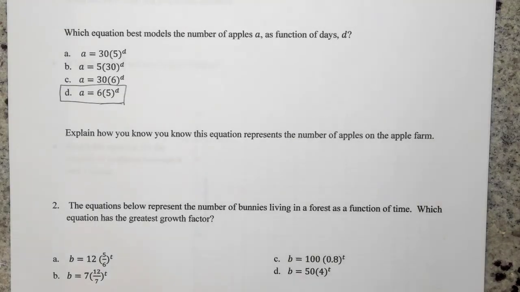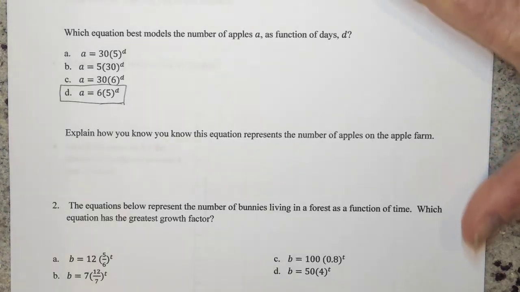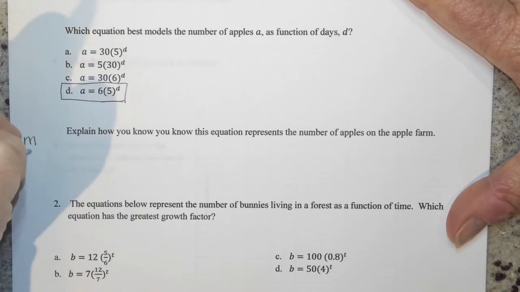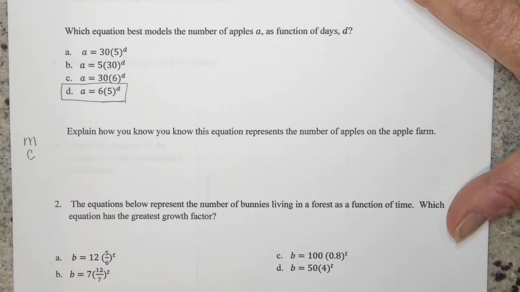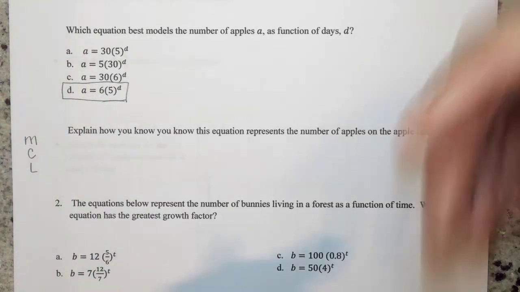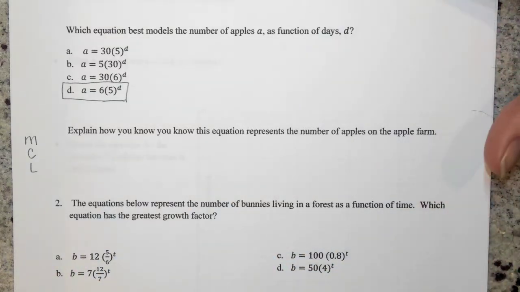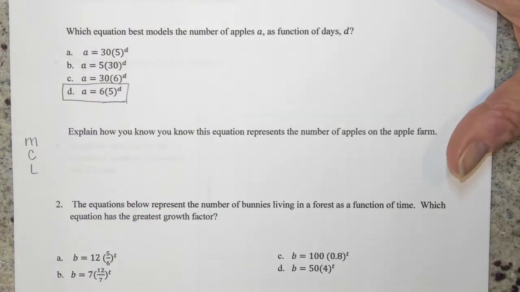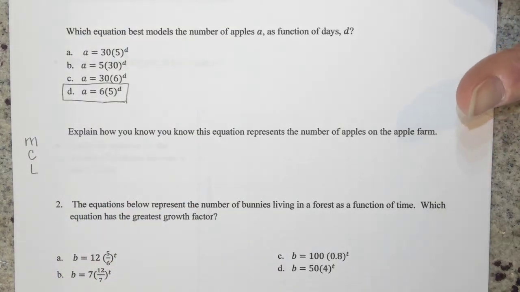All right, so now it says, explain how you know this equation represents the number of apples on the apple farm. So one of the things I really want to stress to you is you're going to be asked to explain how you know something on this exam. So what you need to make sure is that you always explain the math. You always make sure that you explain the context, and you need to explain logically, give good detail and reasoning behind. So this is that MCL. So in this kind of a question, you're going to need to make sure that you cover that.